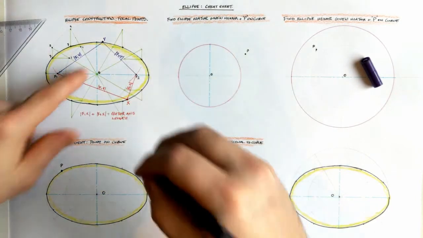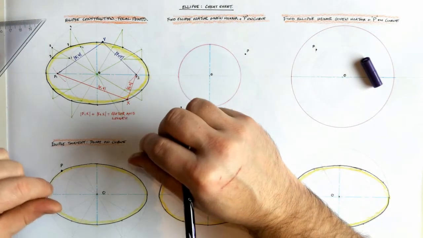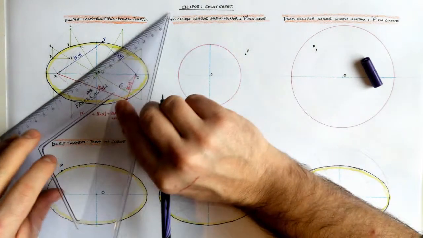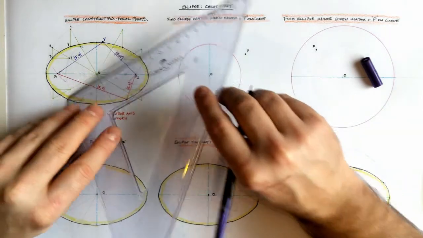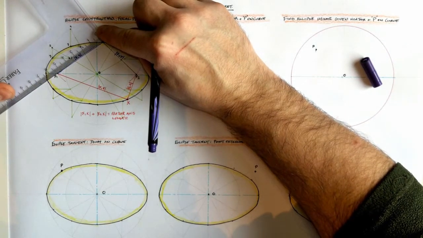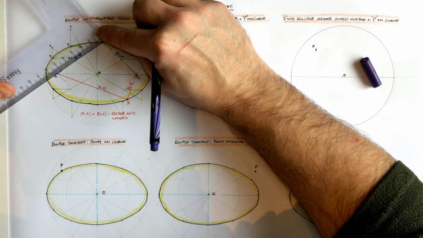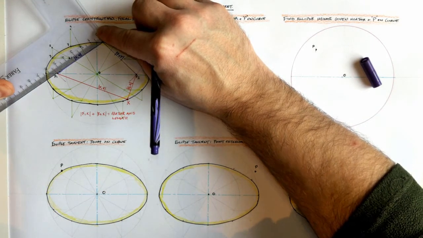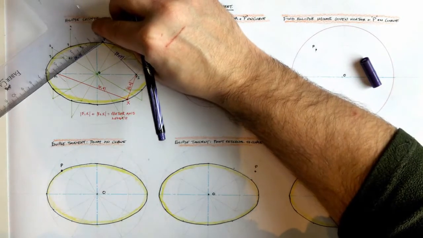If I add both of those together, it should give me the length of the major axis. So I measure the length from F1 to Y. I'll have to measure it upside down here. That is working out at 54 millimeters.